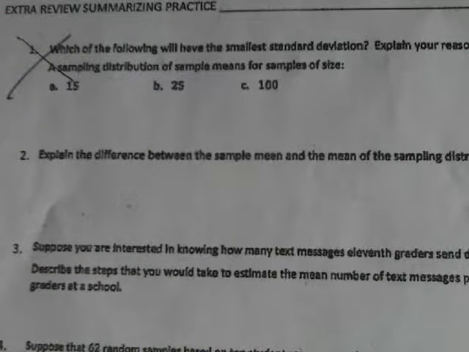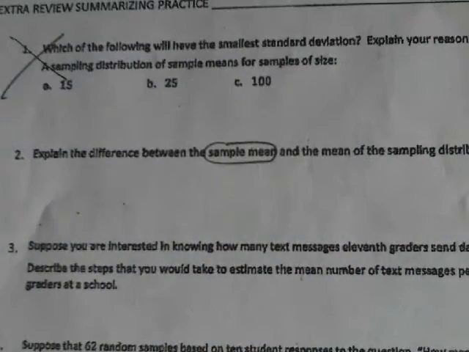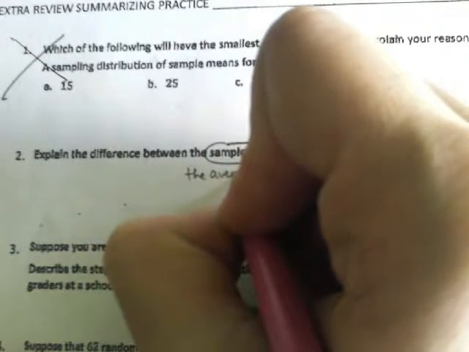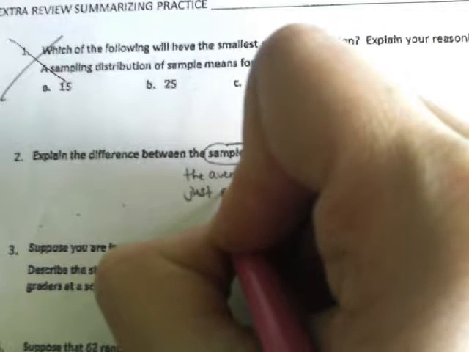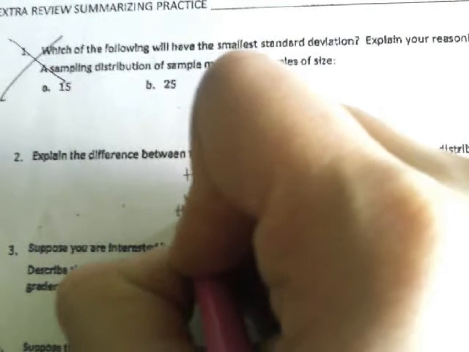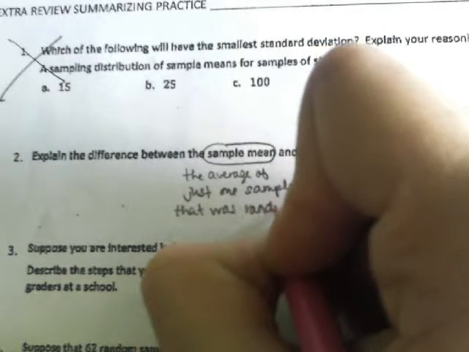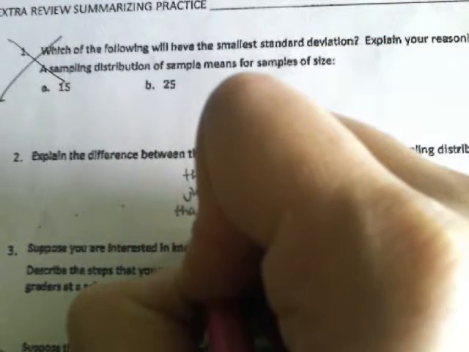The sample mean is the average of just one sample that was randomly taken. So you just take one sample to get a sample mean.